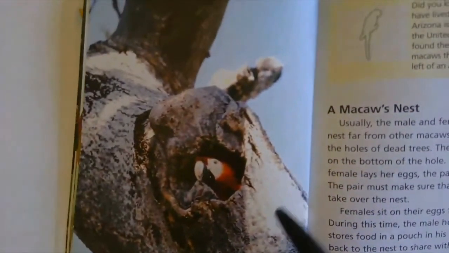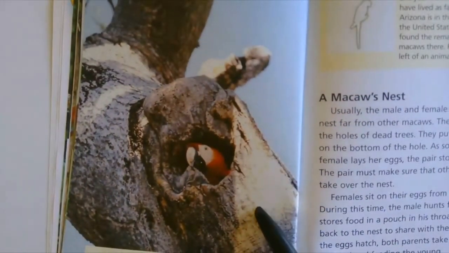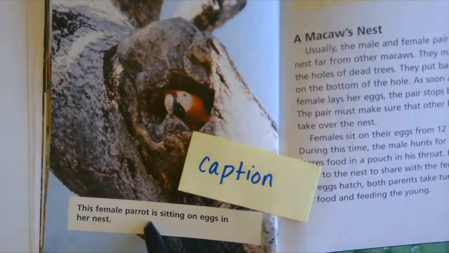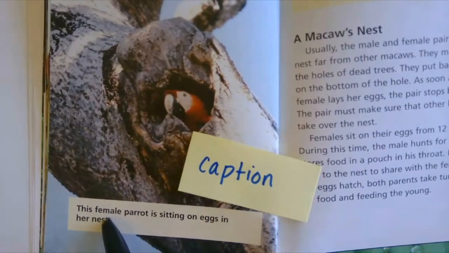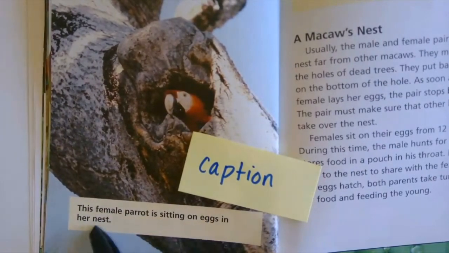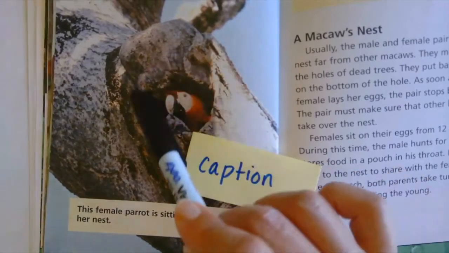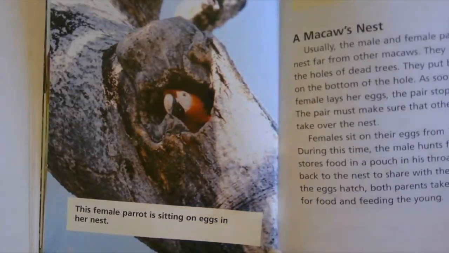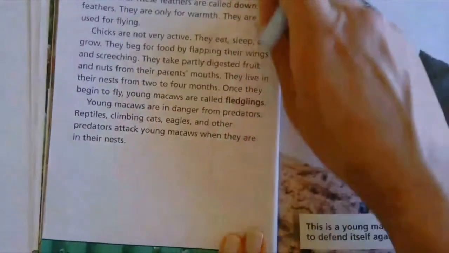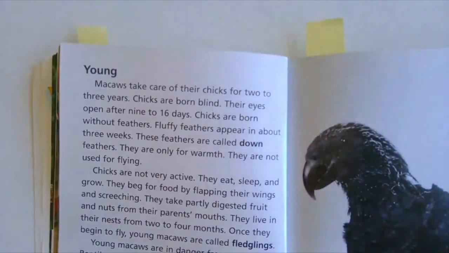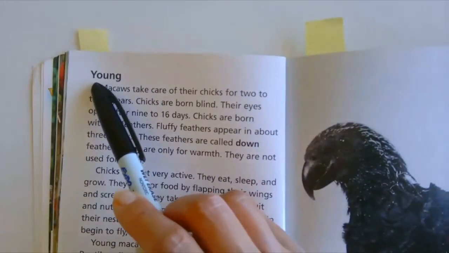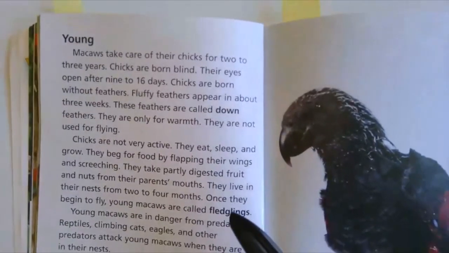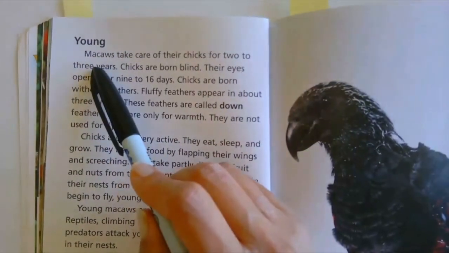And I'm also noticing the photo that helps me to understand what I'm reading. And the caption, once again, it reads, "This female parrot is sitting on eggs in her nest." So I know that this is a nest. Here's our subtitle, and it says young. So I know this is going to be about young parrots or the macaws.